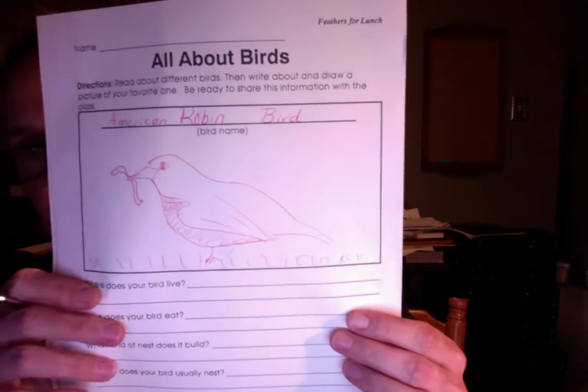Do my best, huh? Of course, it would be good if I had some color because they have that pretty red breast. So I'll just kind of do a quick little fill in there. Something to that effect. Okay, and maybe I'll put a worm in its mouth or something like that because they do like to eat worms. Okay, and then maybe I'll put them on some grass. You often see them in the grass hunting for their worms, right?